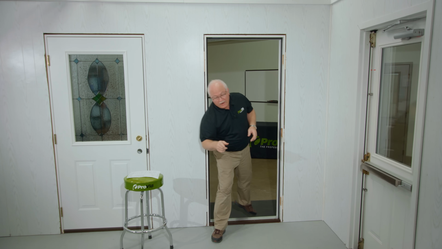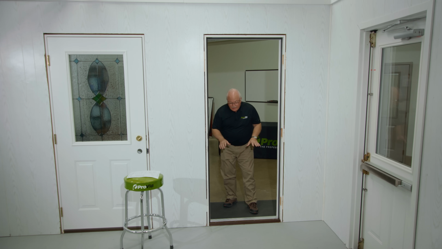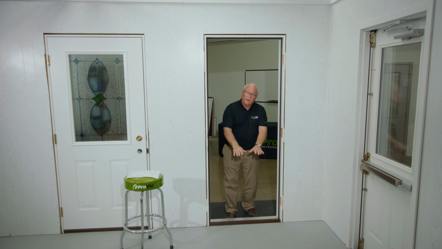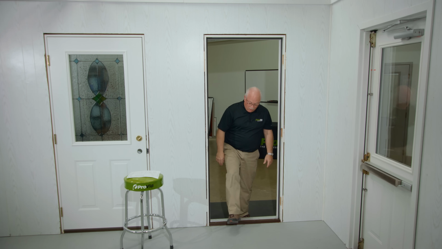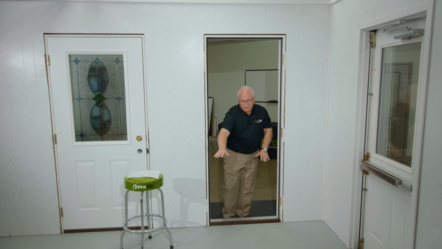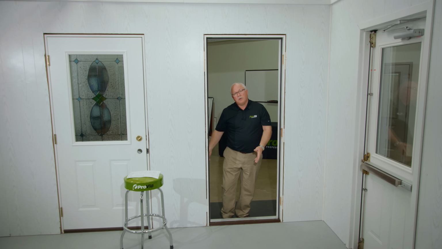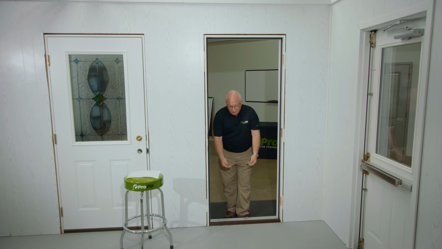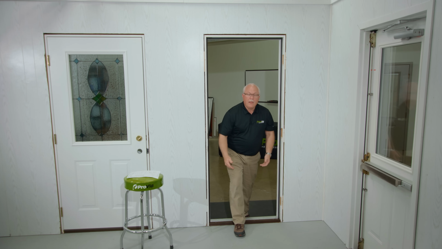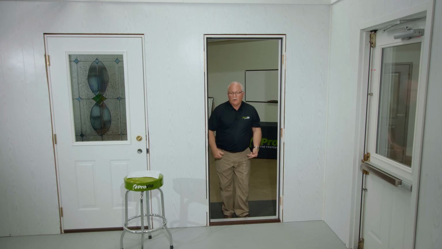The other thing to keep in mind when you're doing this is if you're stepping up into this opening like this, you're going to have to step over it. If we're going to raise this threshold up in the opening to have clearance on the floor, we have to consider how much rise we have there. That could be a problem for a customer, especially an elderly customer. So if we go beyond 7.5 inches, you're going to have trouble getting in and out of that door.